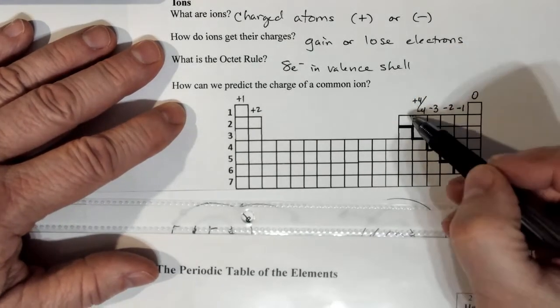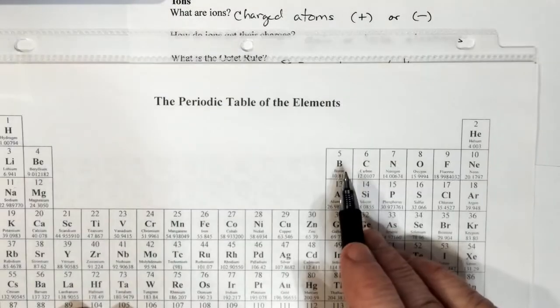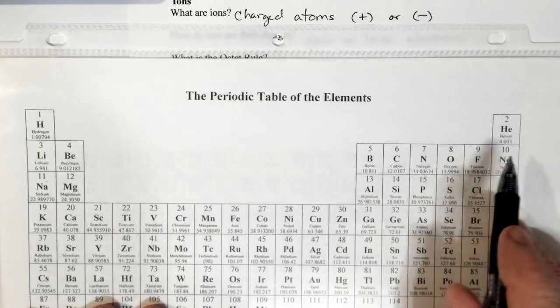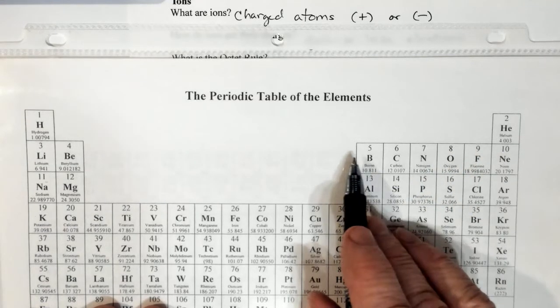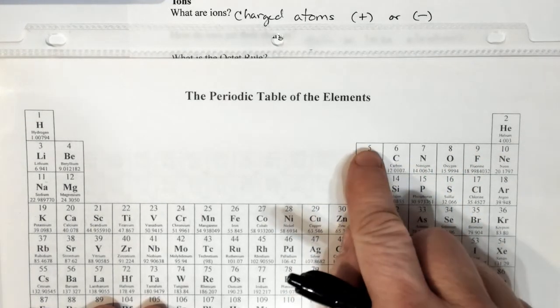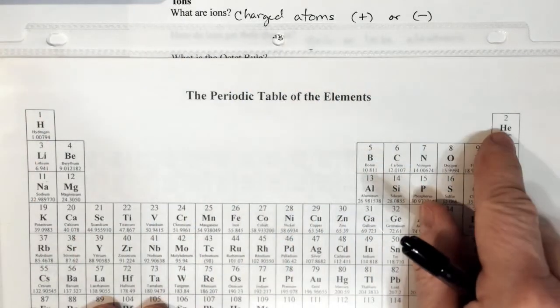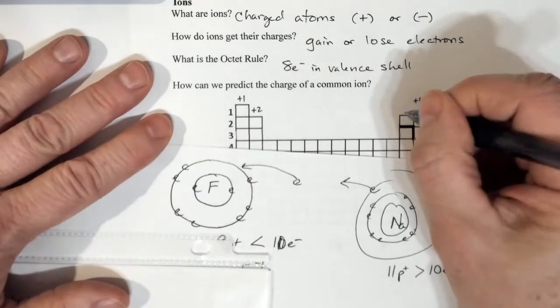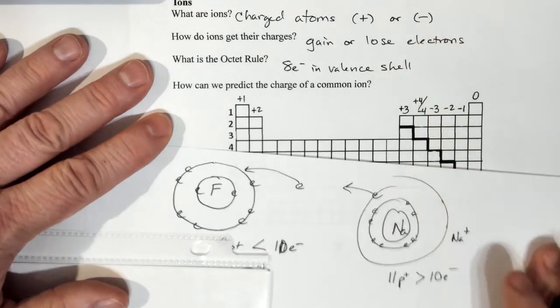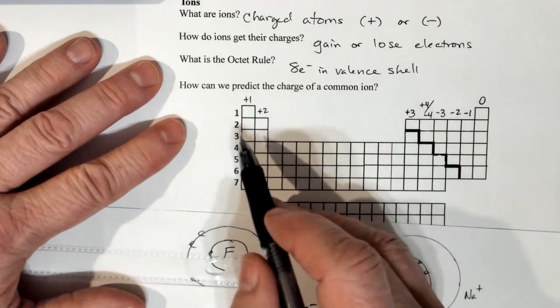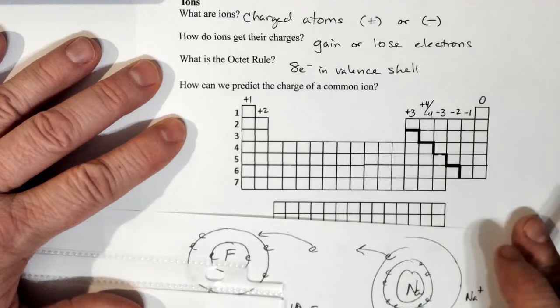But now that we've crossed the line, boron, okay, boron has to gain 1, 2, 3, 4, 5 electrons. That's a lot of work. But it could lose simply 1, 2, 3 electrons and then act like helium. And that's what it does. So boron's family loves to be +3. So these are the most common charges of the common ions in this periodic table.